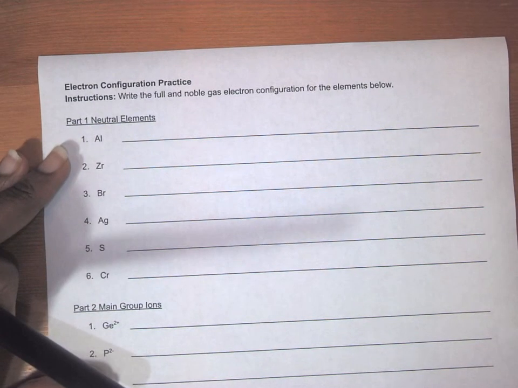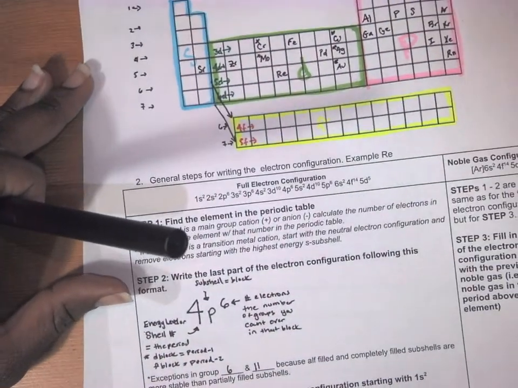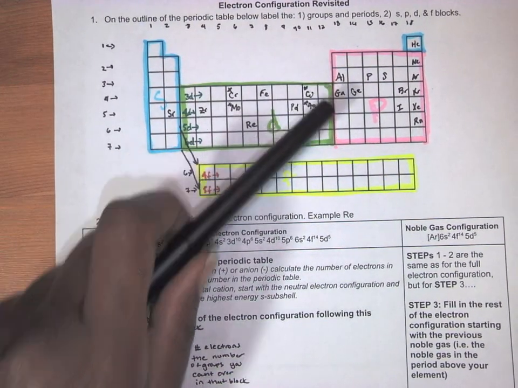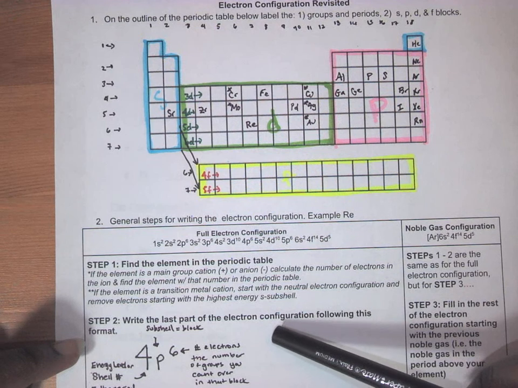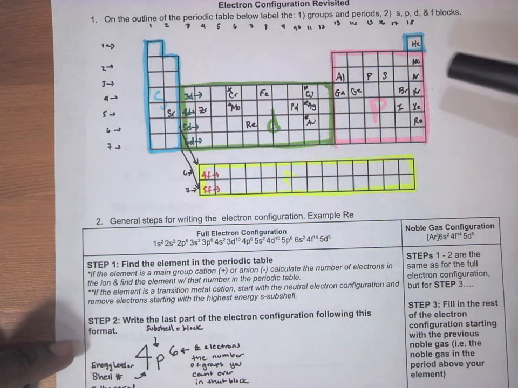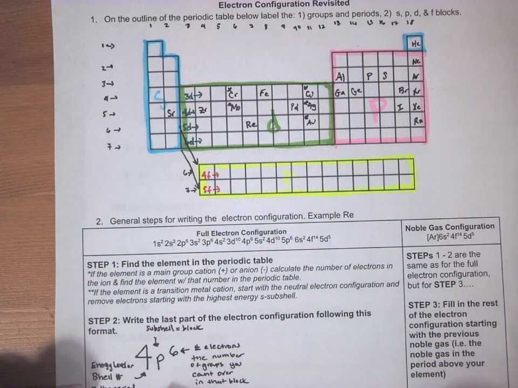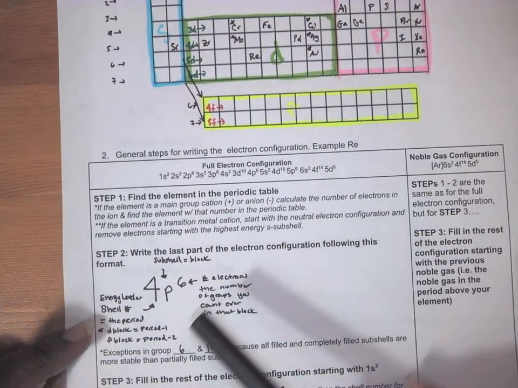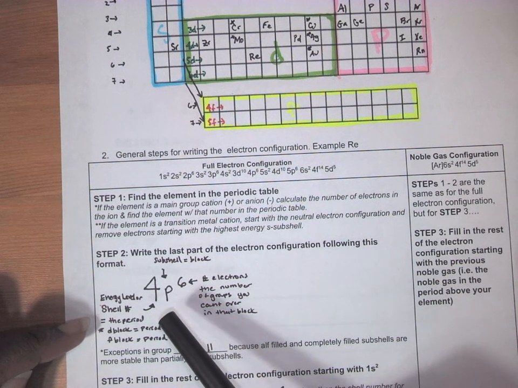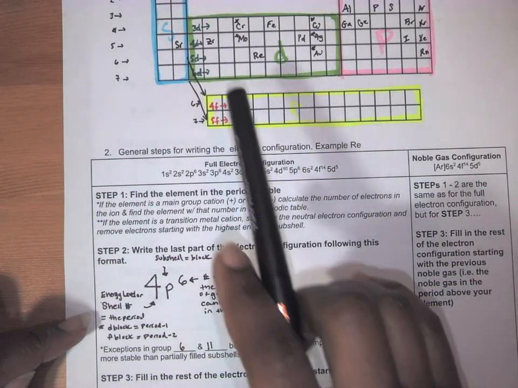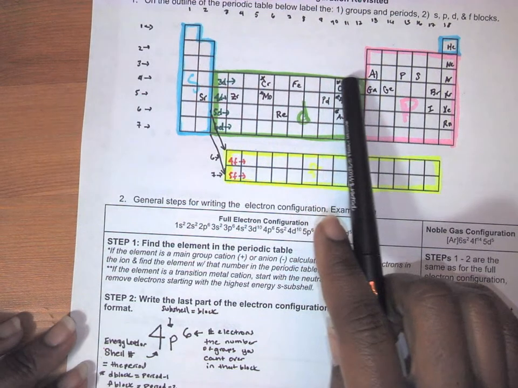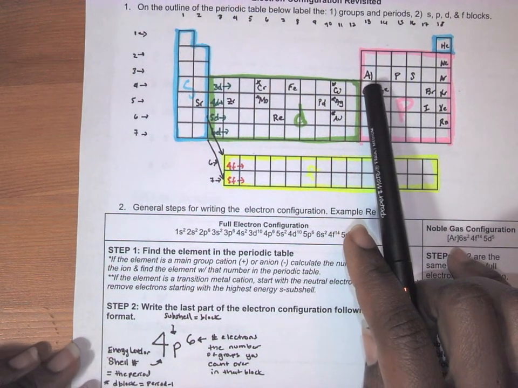So the first step, as you recall, is to find the element in the periodic table. And here is aluminum. Once you find the element, you're going to use that to write the last part of the electron configuration. So how do we get it? The format works this way. The energy or shell number of the last part of the configuration will correspond to the period that it's in. So aluminum is in the third period, so the first number we would write is 3.